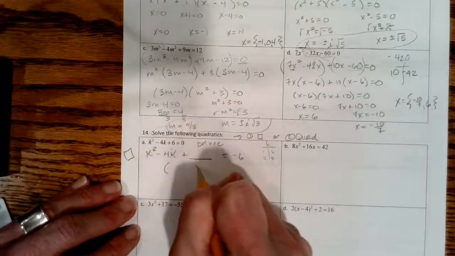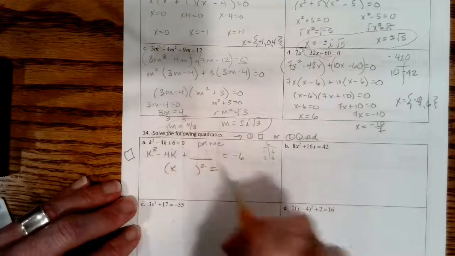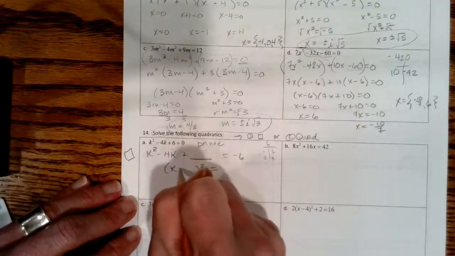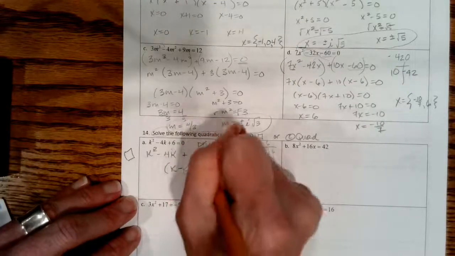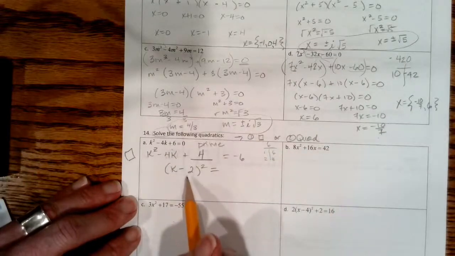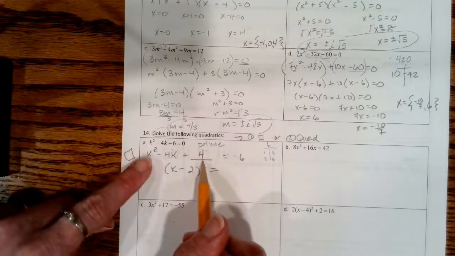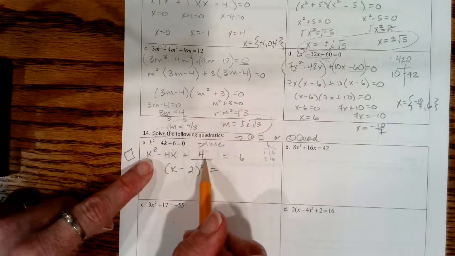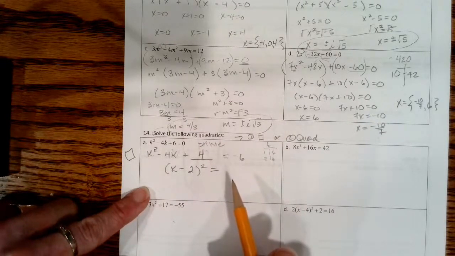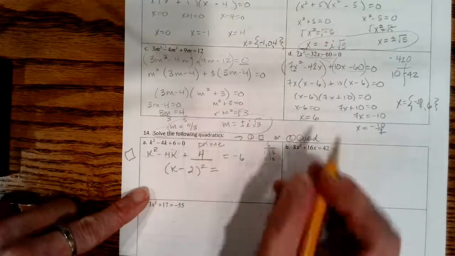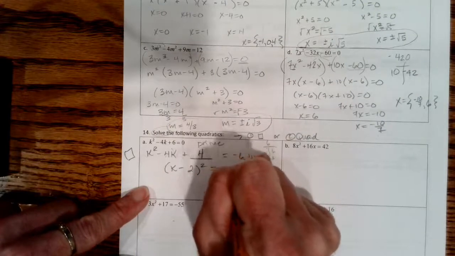My goal is to come up with this expression. So I'm going to bring k down. This sign is going to match. I'm going to take half of this number and I'm going to square it. So think about what you've just done. You've just given yourself the constant that's going to make this into a perfect square trinomial, which factors down into its binomial square. If I add 4 to this side, I have to add 4 to this side. So this is going to give me negative 2.